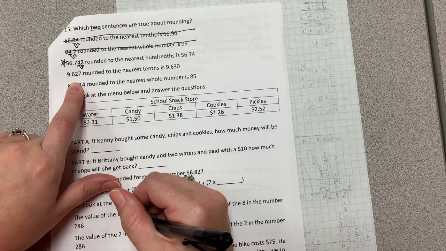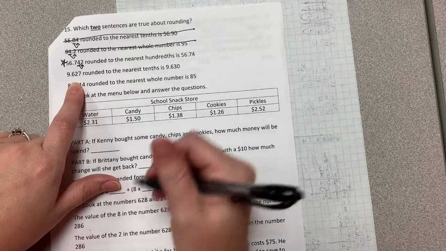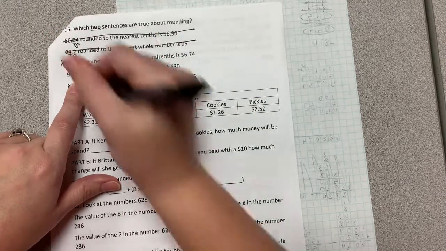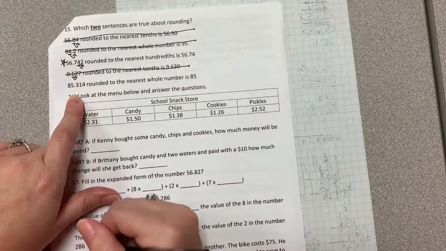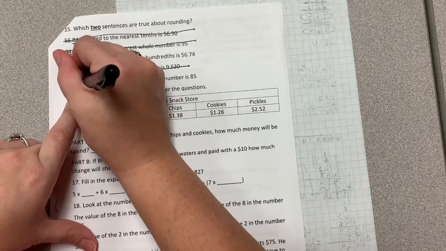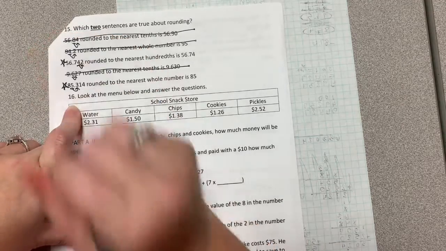9.627 rounded to the nearest tenths is 9.630 thousandths. Nearest tenths, that would be 9.6. So that is not correct. And 85.314 rounded to the nearest whole number is 85. That is correct. So it is the third one and the last one.